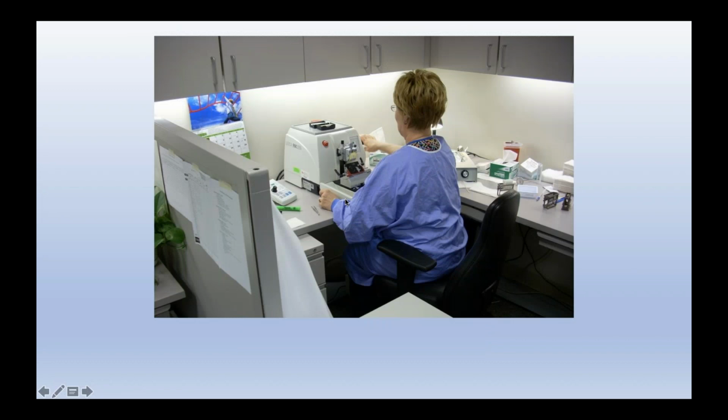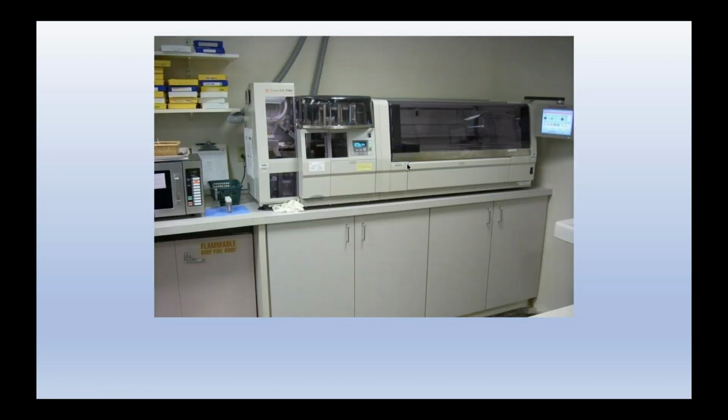And the reason we do that is because that little cassette then gets loaded into this instrument here called a microtome. And this takes very, very, very thin slices of that tissue, which are then placed onto a glass slide and stained in an instrument here.